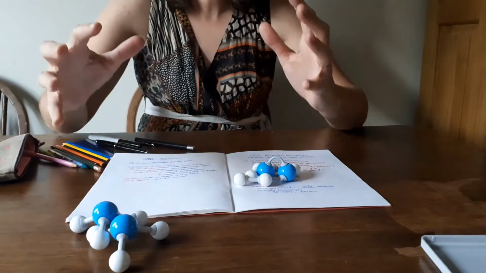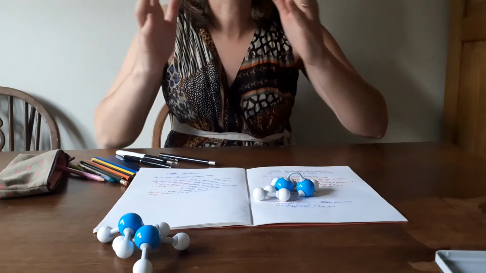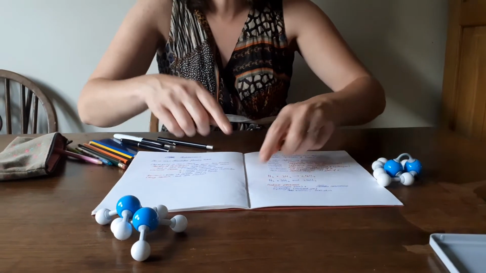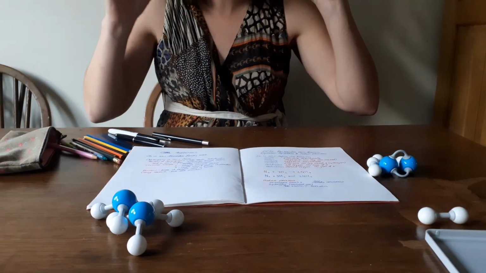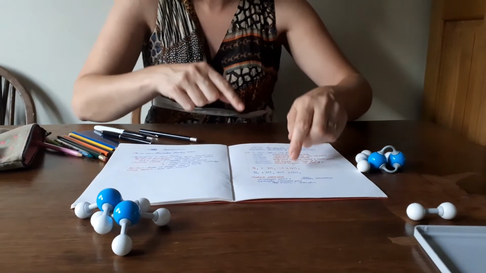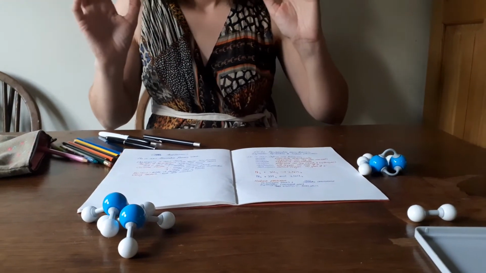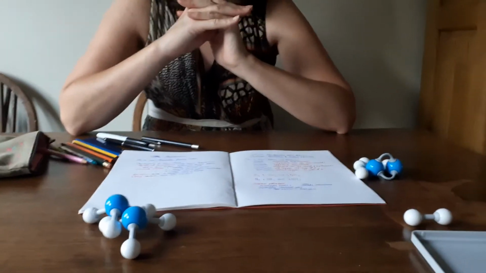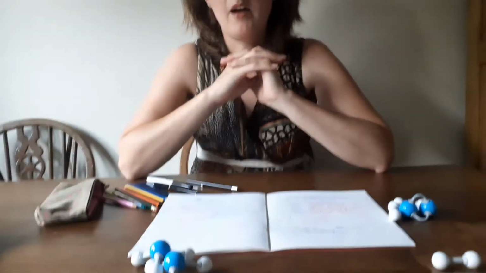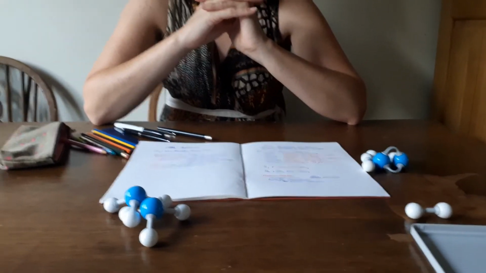So the high pressure is going to push the dynamic equilibrium over towards the area where there's fewer molecules, so over towards making ammonia. Okay, unfortunately, this reaction is exothermic, so it gives off heat.